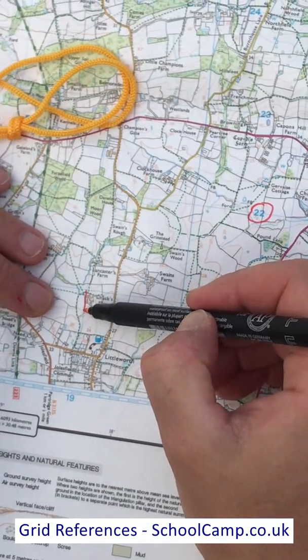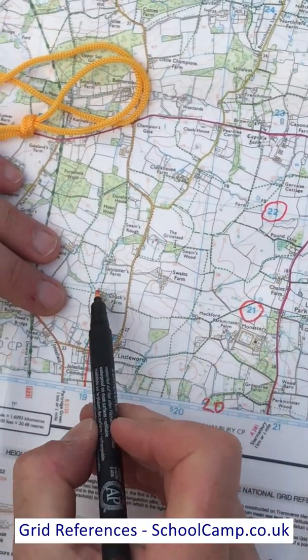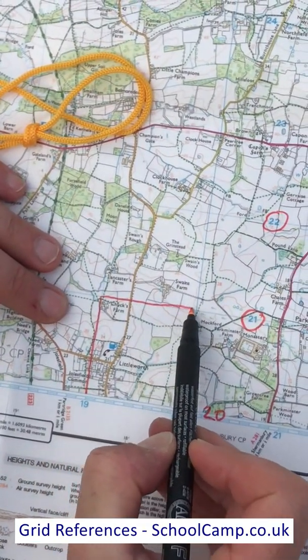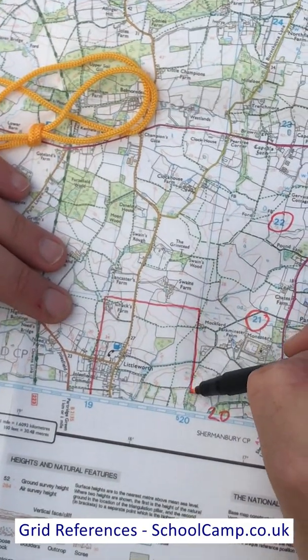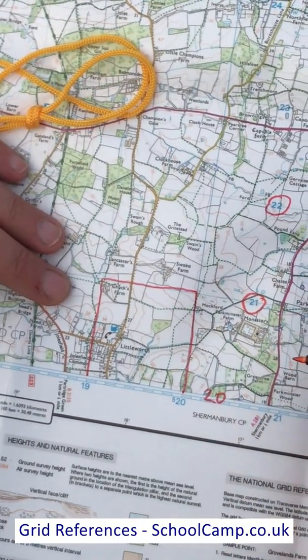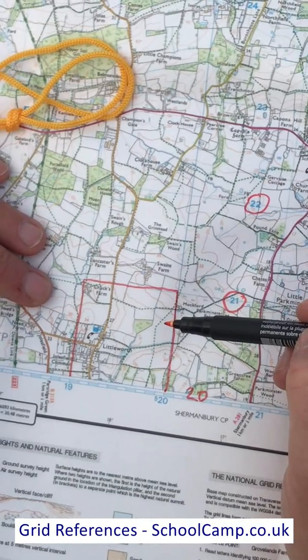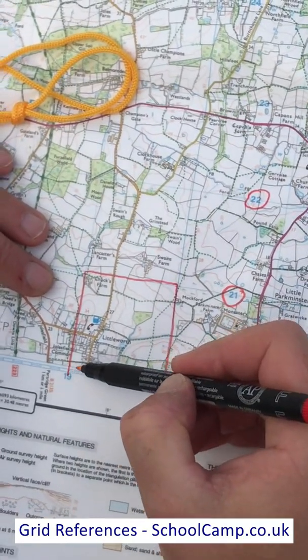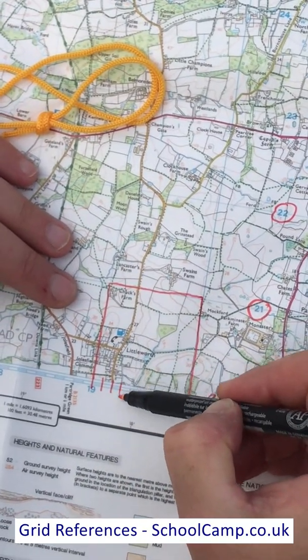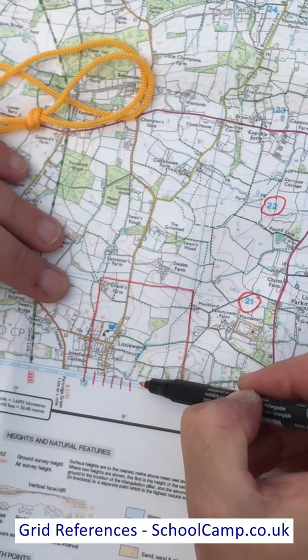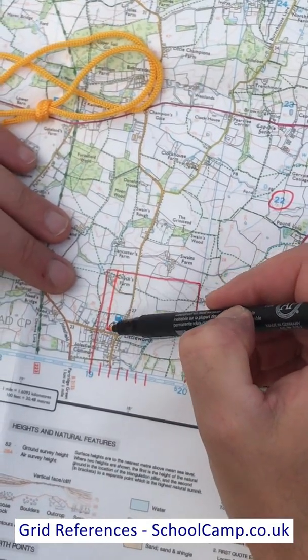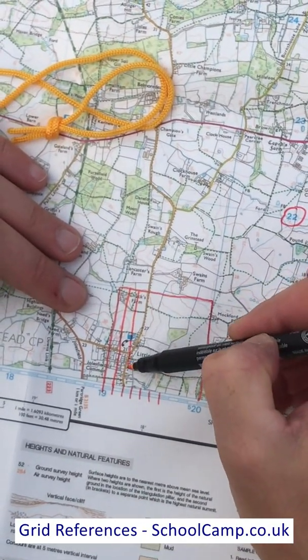Just a reminder, when we talk about the grid, it's these blue grids here that we're referring to. And in order to take a grid reference, each one of these is divided up into 10. And we can see that along the bottom of the map just here. And so we can imagine these lines being extended up across the whole box.